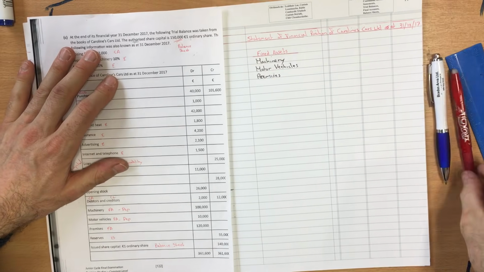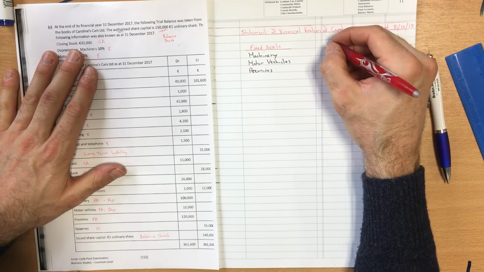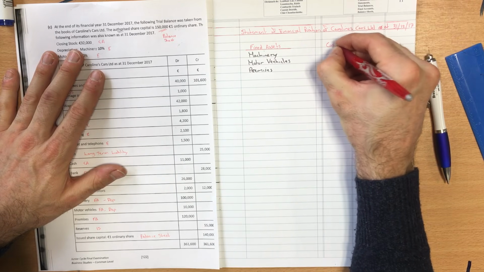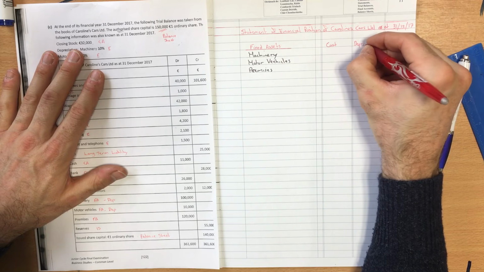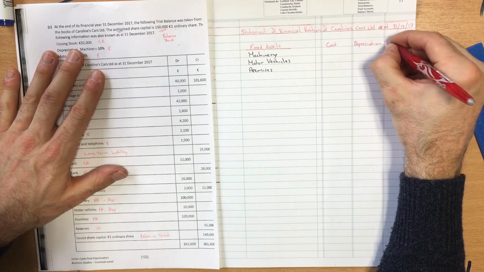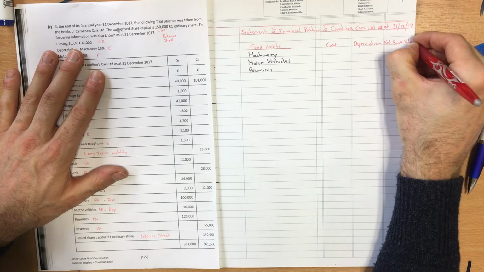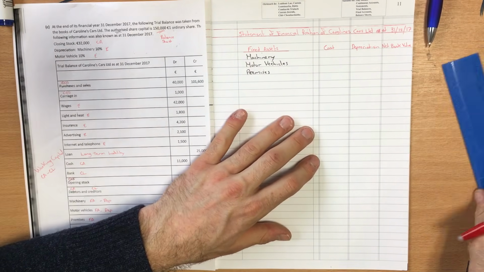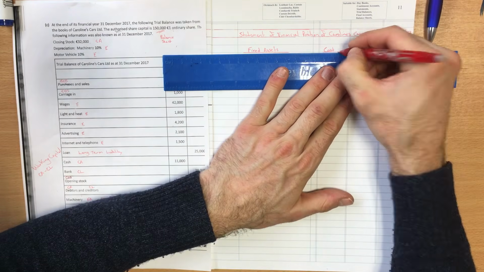Now, when we are calculating our fixed assets, we want to work under 3 separate headings. So what did the fixed asset cost us? What is it depreciation by? And what is its net book value? Okay, so we need to find out, what did the fixed asset cost us originally?